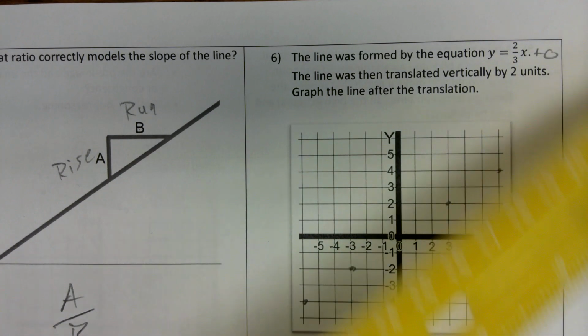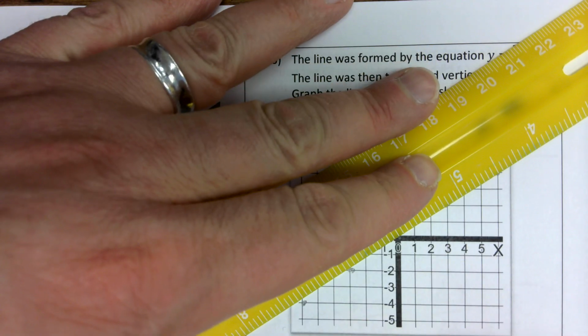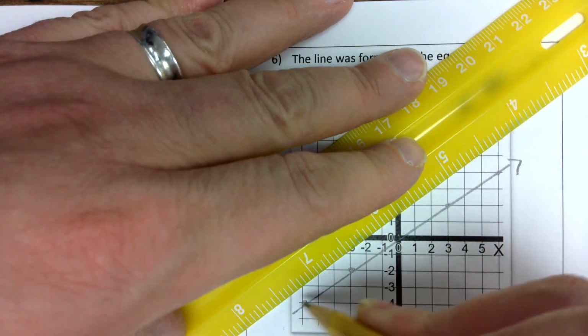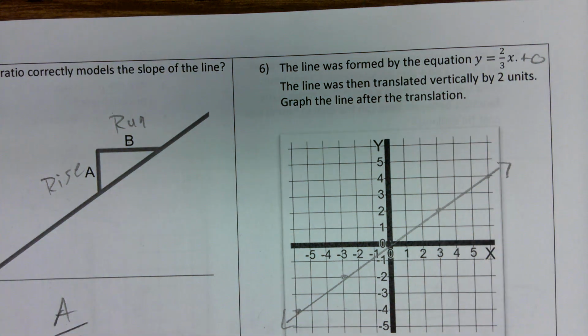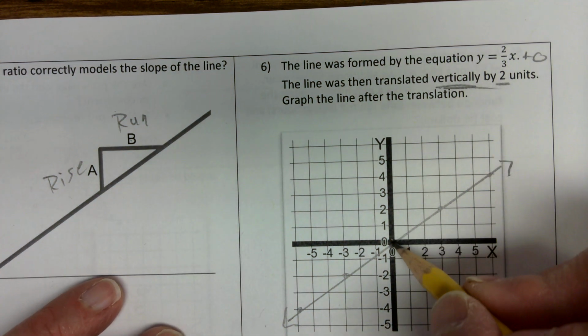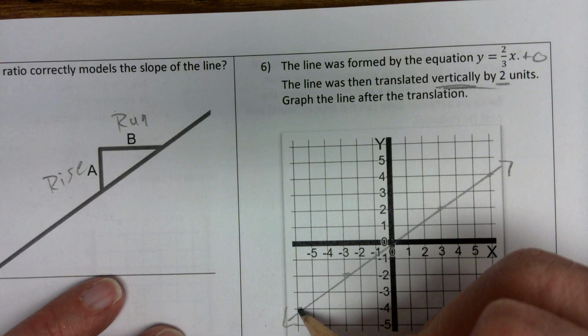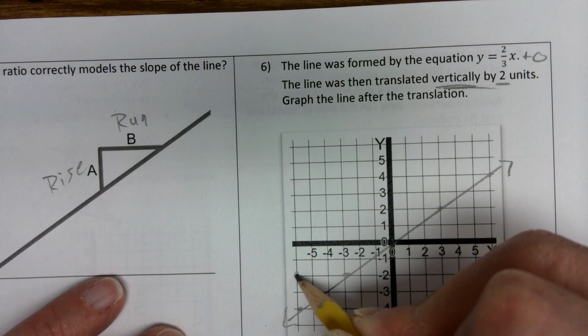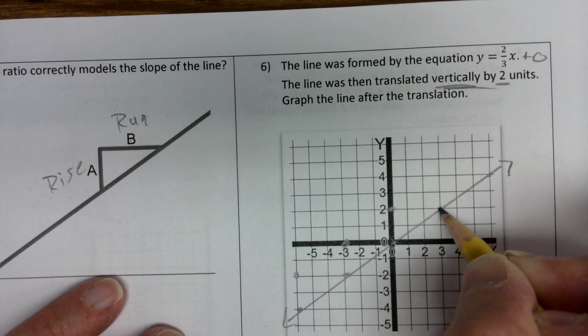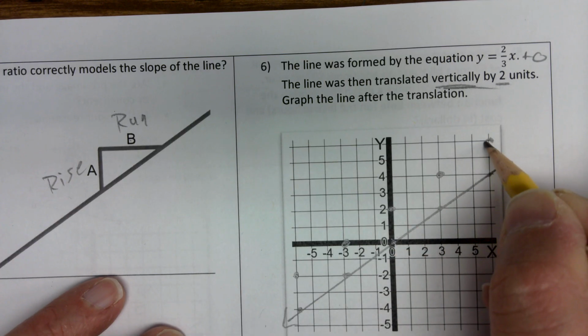So again, this is our original line. This is not what we need, but I think it works visually if you have both lines on there so that you can see what happens after you translate it vertically by 2 units. So we're going to take every point that we made and we're going to move it up 2. So starting here, go here, here, here, here, goes up 2. This point goes up 2. This point goes up 2.